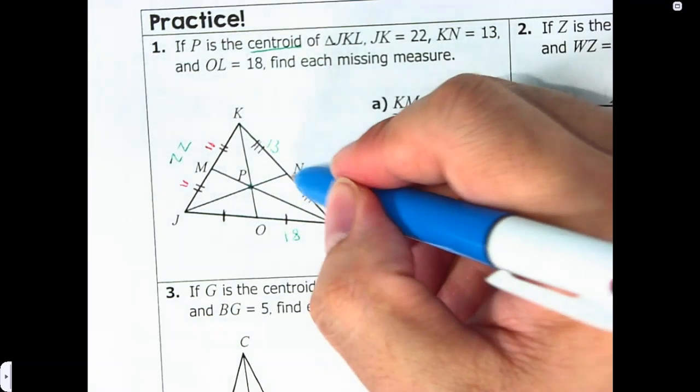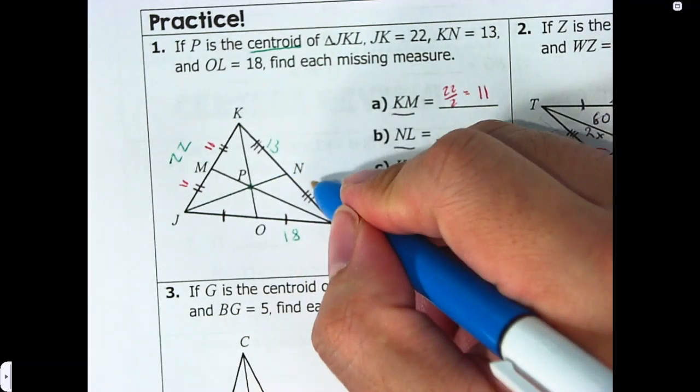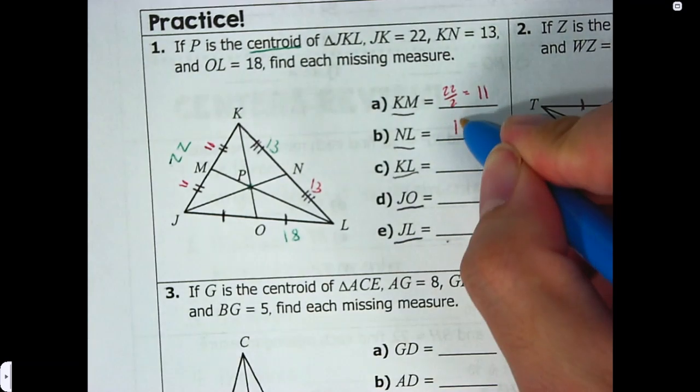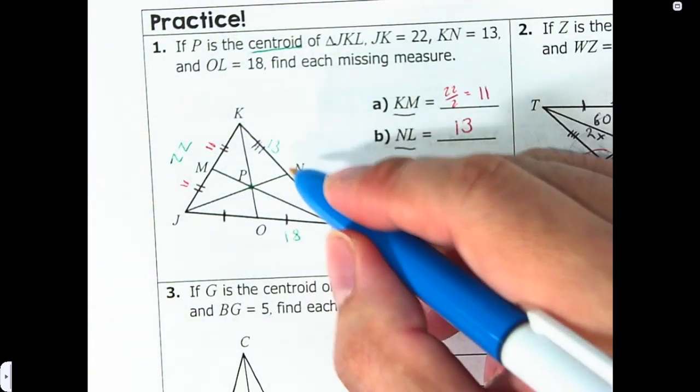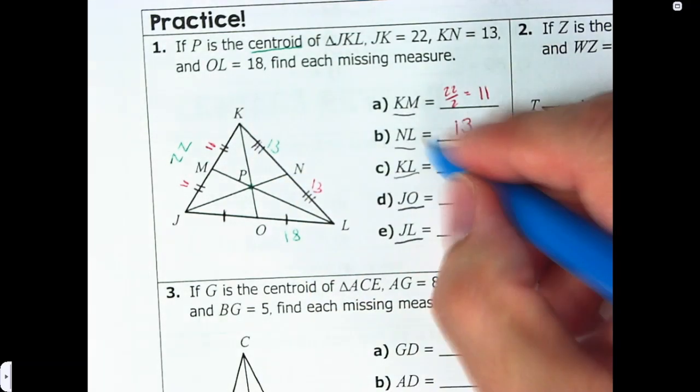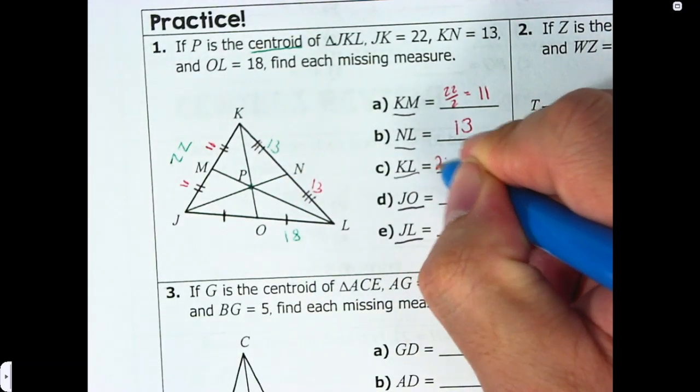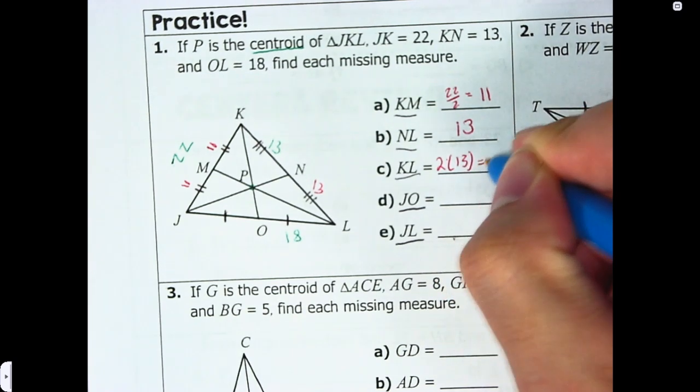And L is going to be congruent to KN. So NL is going to be 13 just by looking at it. KL is NL and KN together, so 2 times 13 because they're congruent, or 26.